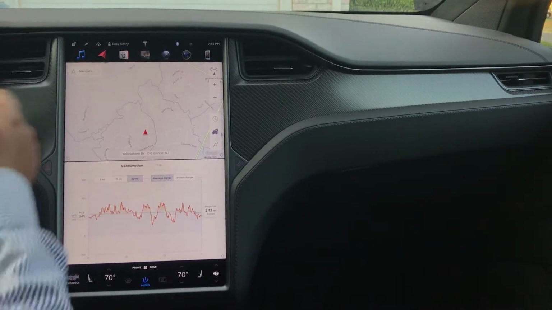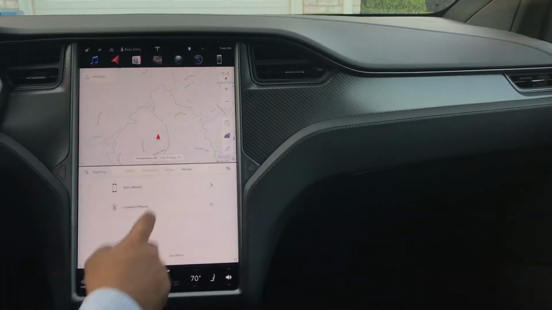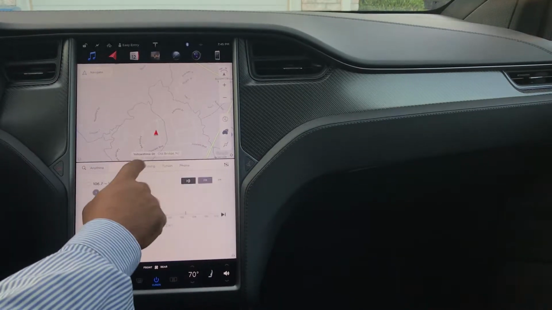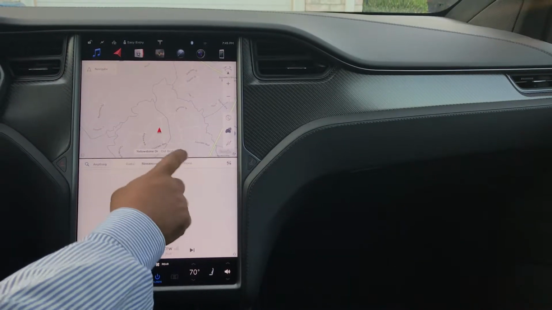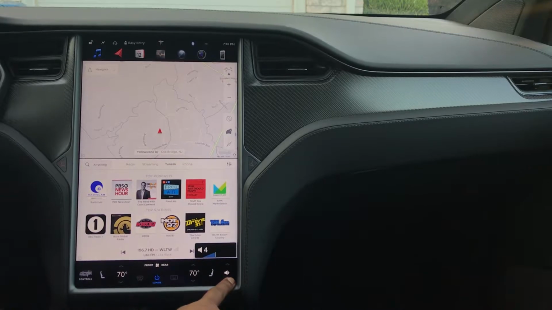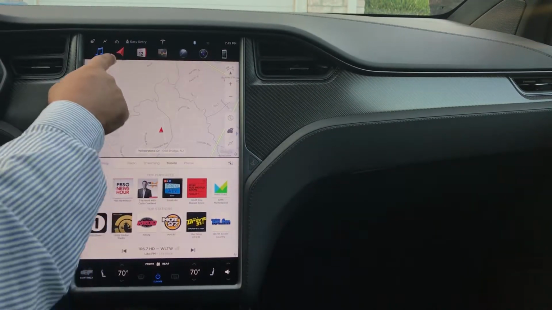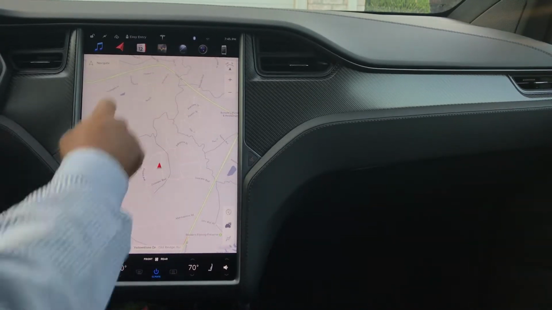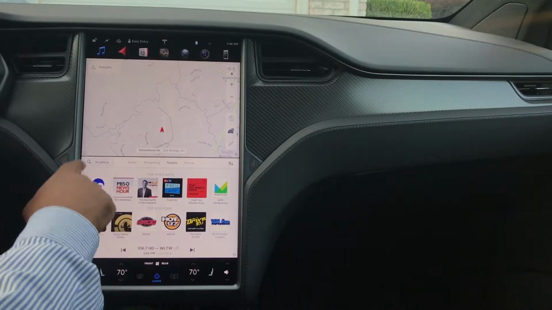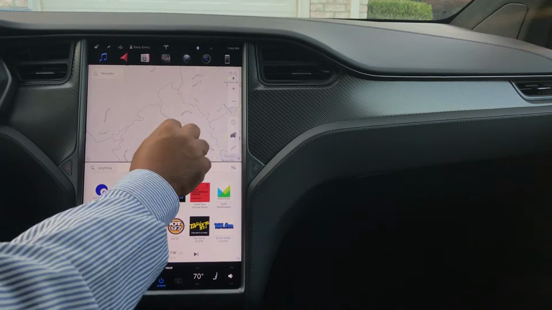So this first one, when you click that, brings up the music section. Pretty intuitive, nothing there. This is the map. When you touch the map icon, it opens up the screen.